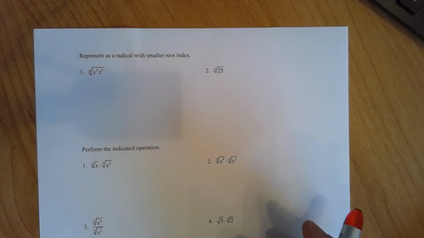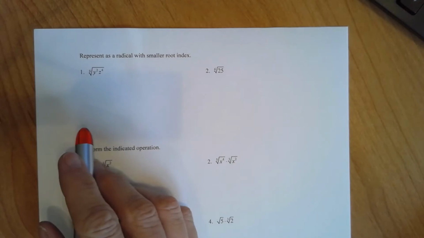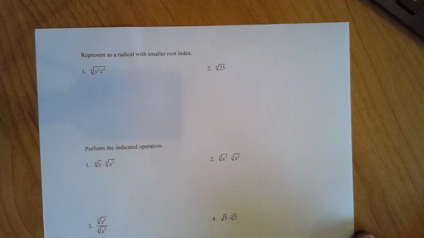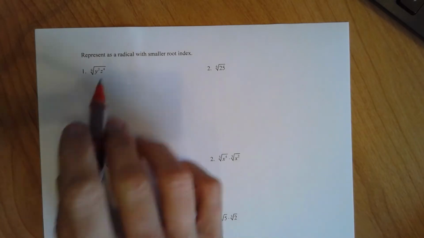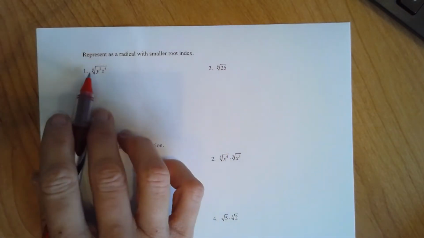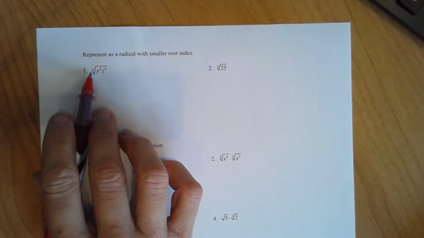So I hope you're taking some time to realize that radicals and rational exponents are the same thing, just written in a different form. So that's what this whole next page is over. It's just making sure we can go back and forth between the two. So the first thing says represent as a radical with a smaller root index. All that means is they want this index to possibly not be a 6.